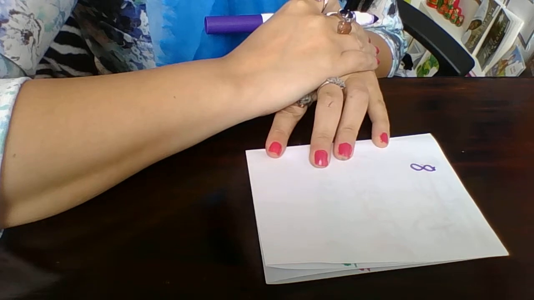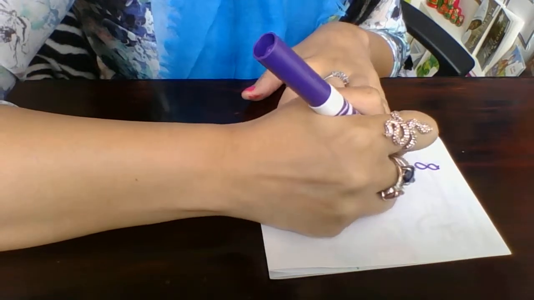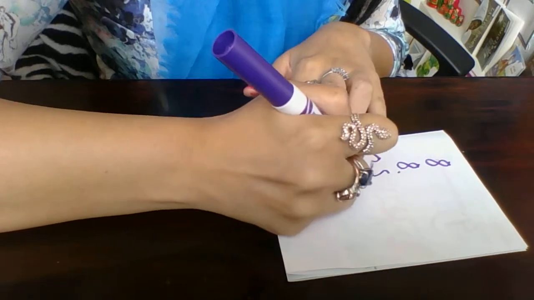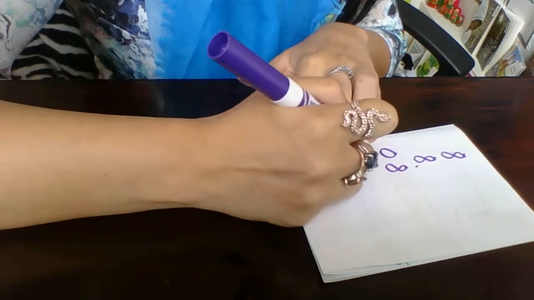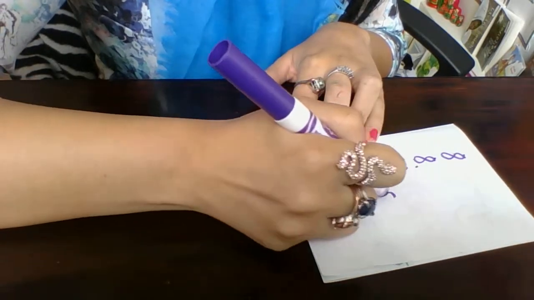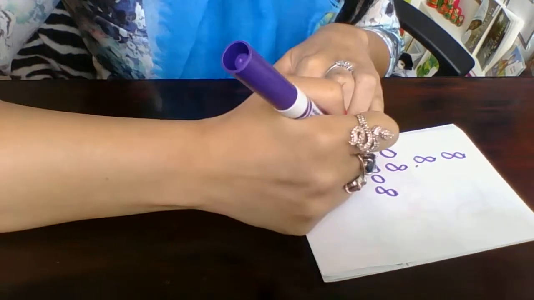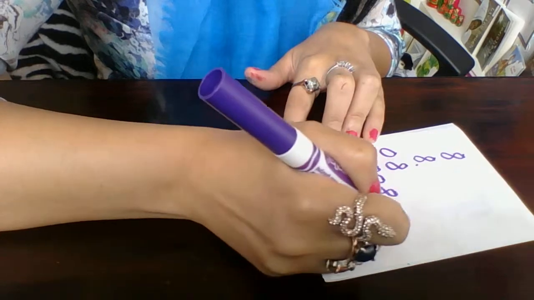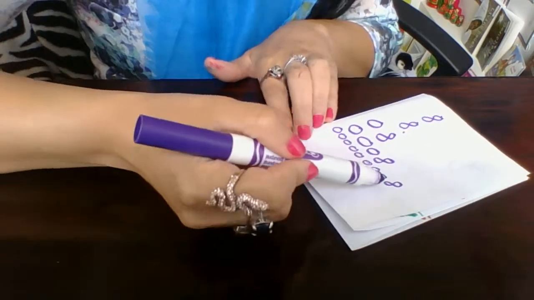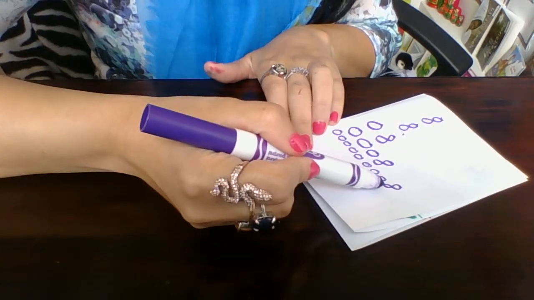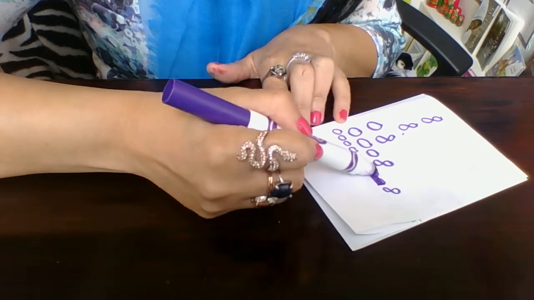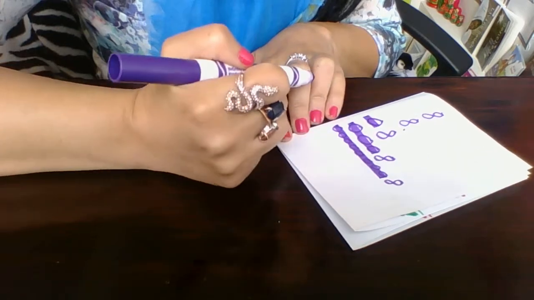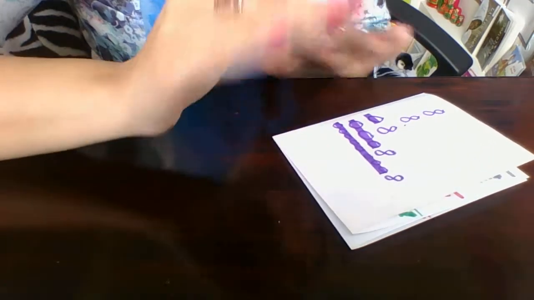This is the number 8. It doesn't matter how many zeros I put in front. It is always going to be the number 8. In math, we don't want to put extra stuff. We just want to keep it simple.